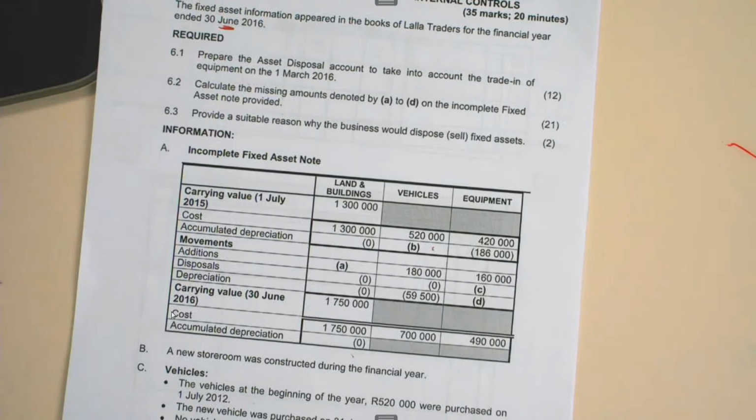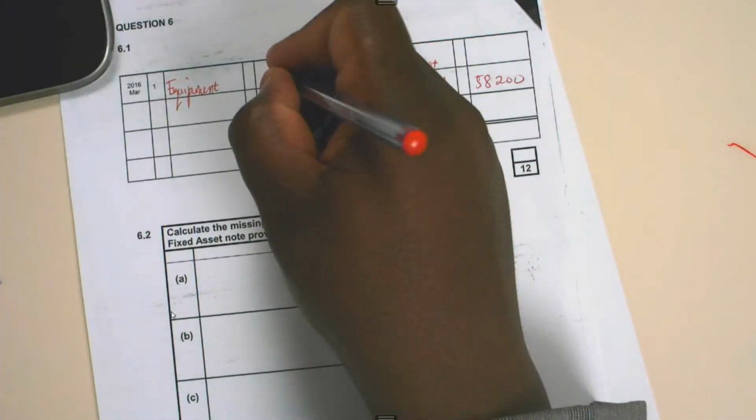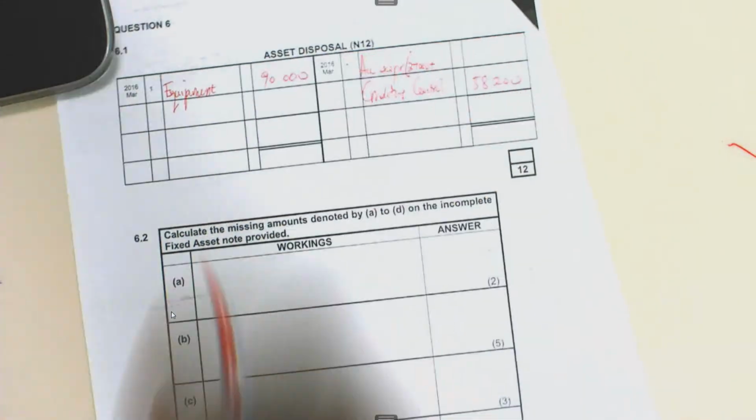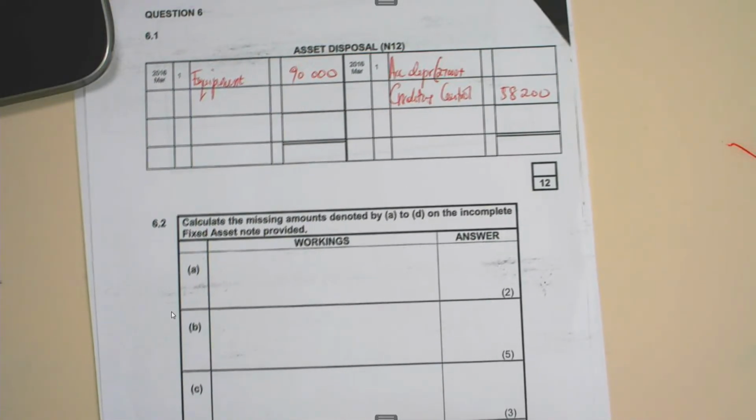Then you'll get the original cost price of the equipment sold. So it will be 420,000 plus 160,000 minus 490,000. You get 90,000. In other words, the original cost price of that equipment is 90,000.